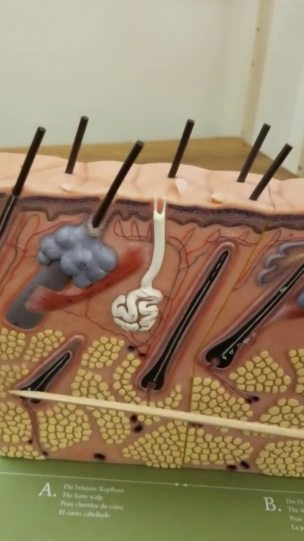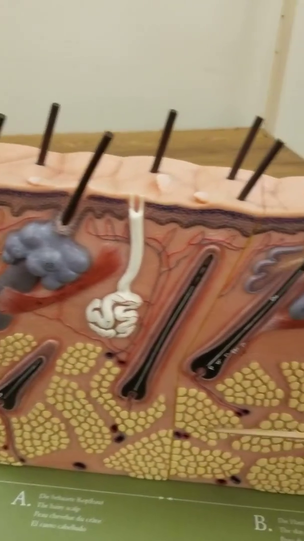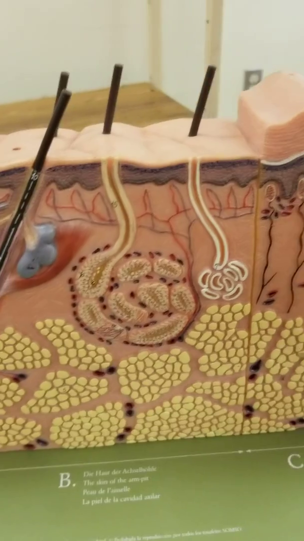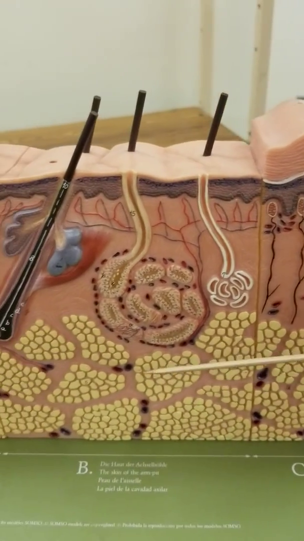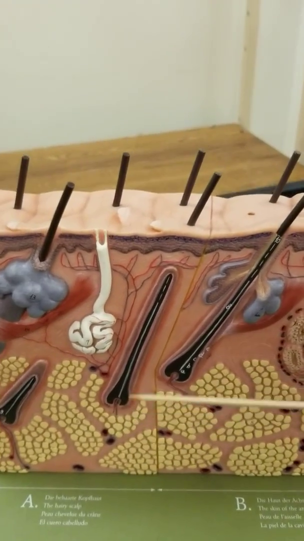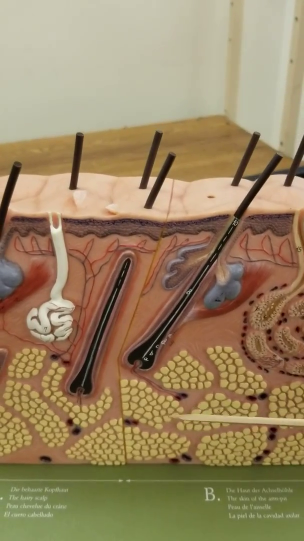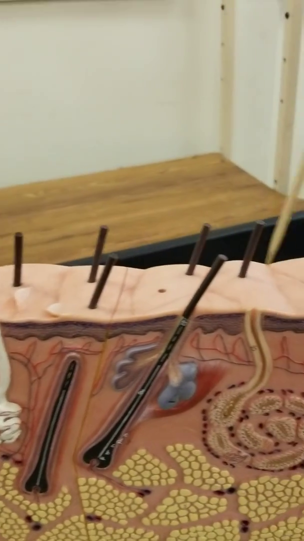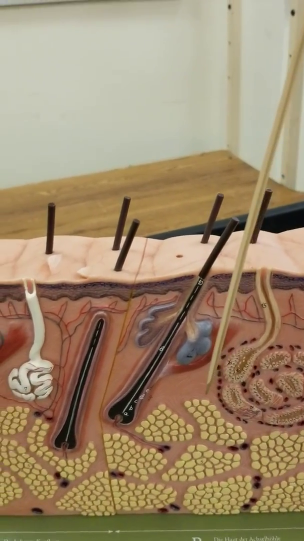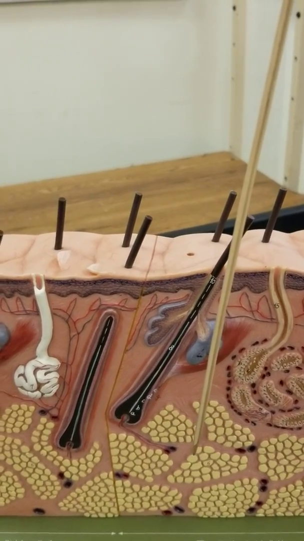Okay, and then at the bottom of this model, all of these yellow things are fat cells, adipocytes. And so they make up what's known as the hypodermis. So if you've ever had an injection with a hypodermic needle, they would have to inject that needle all the way through the dermis and epidermis into this fat area.